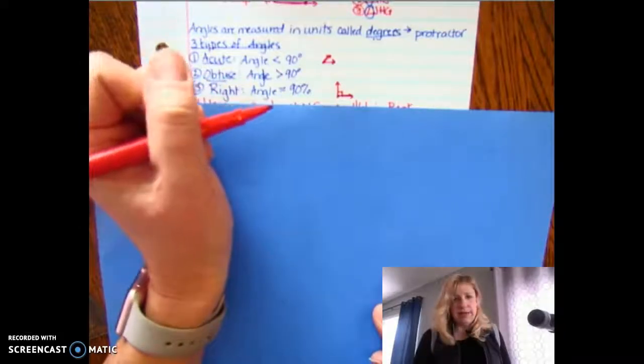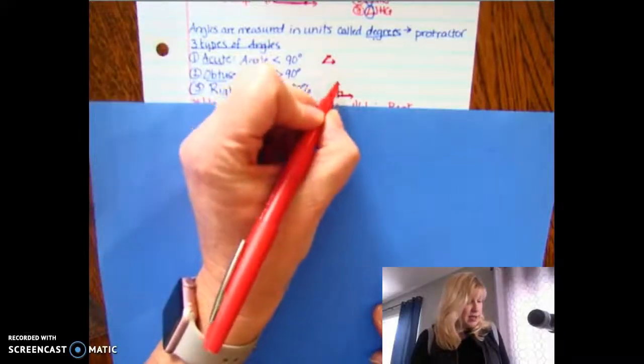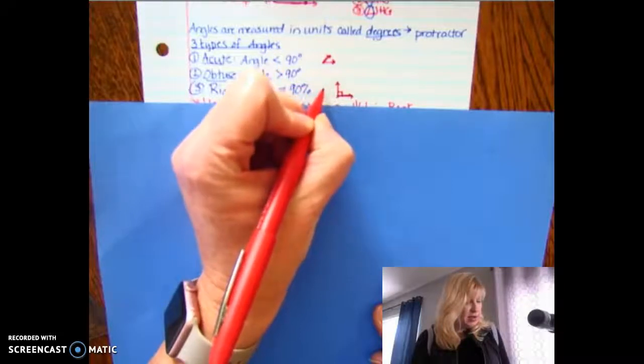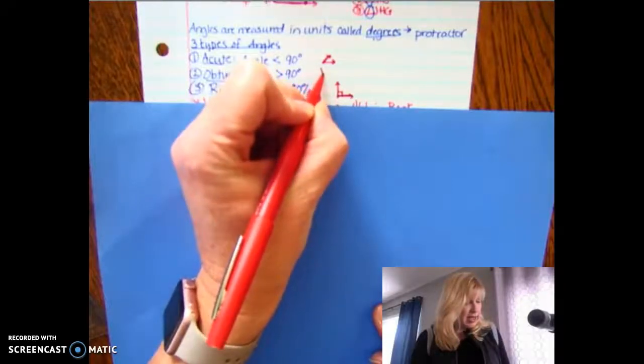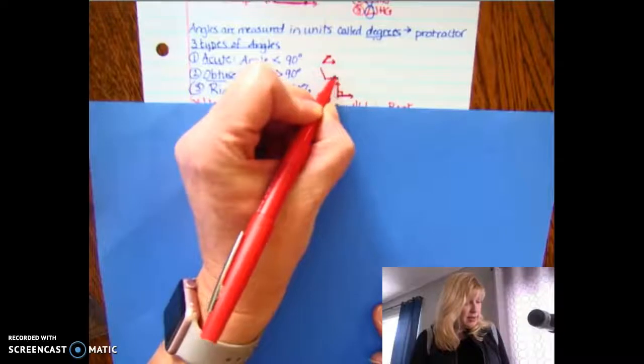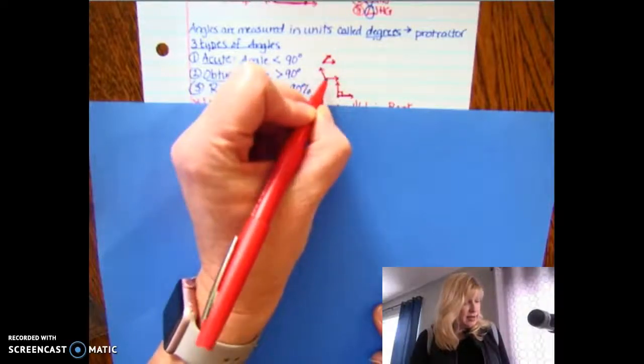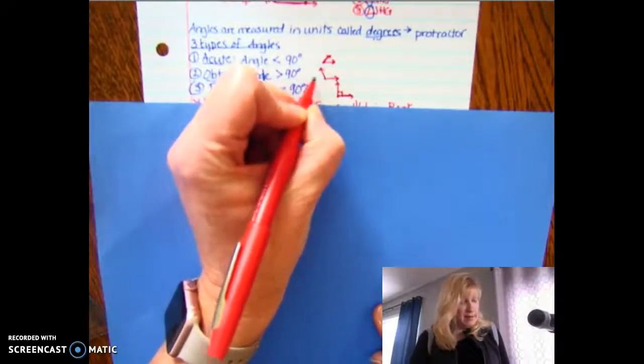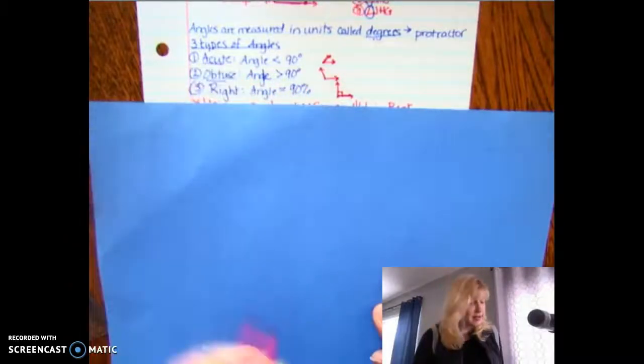Obtuse is an angle that's greater than 90 degrees, so this would go back like this. So any angle kind of like this. And it could even be laying almost flat or flat. That's obtuse.